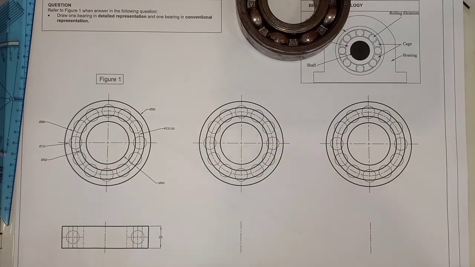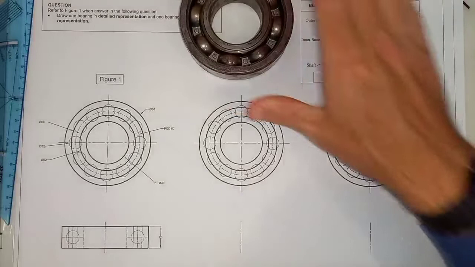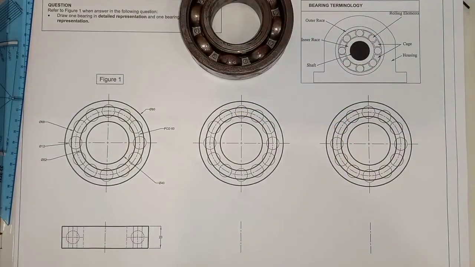Good day everyone. In this little drawing tutorial, we're going to go over the sectioning of a bearing, in both the conventional representation as well as a detailed representation. So there are two ways of drawing them. The conventional representation is quite quick and easy. The detailed representation requires us to actually do some hatching and requires a bit of knowledge about bearing terminology, and that'll help you complete the drawing.